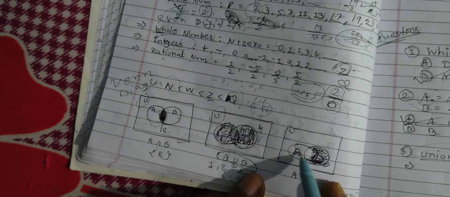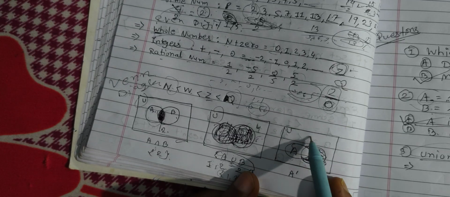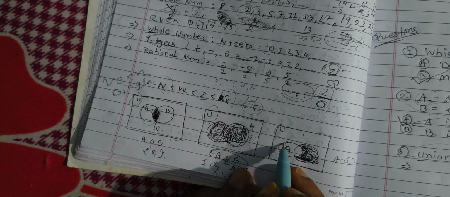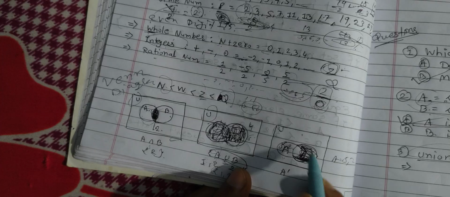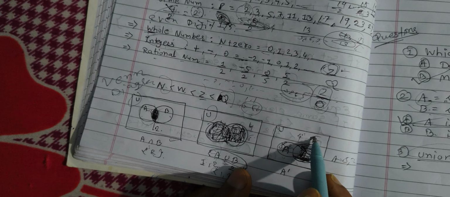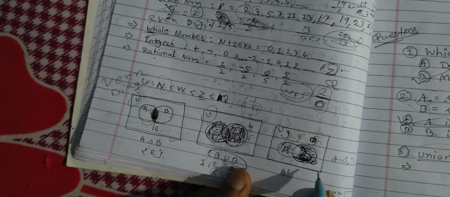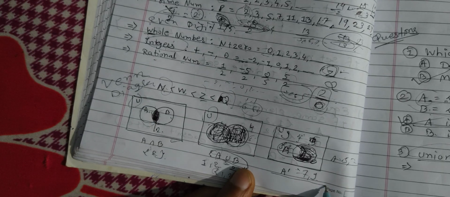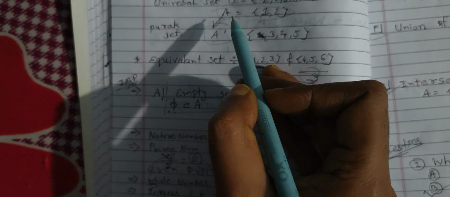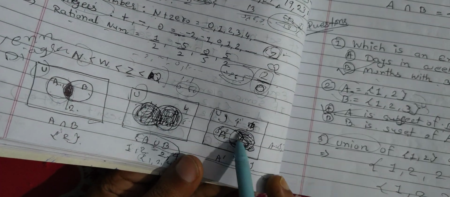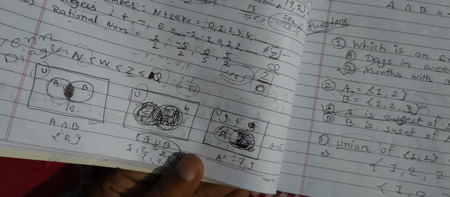In such a case, if A is 5 and 2, and there are some numbers like 7, 9, those will be its complement set, which does not come under A. Whatever is outside A will be A dash. Easy as that.